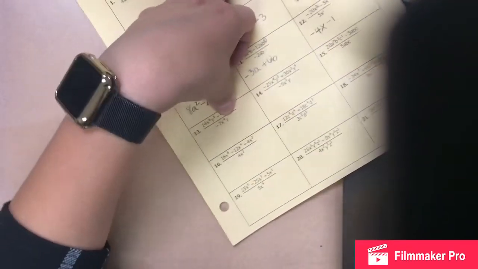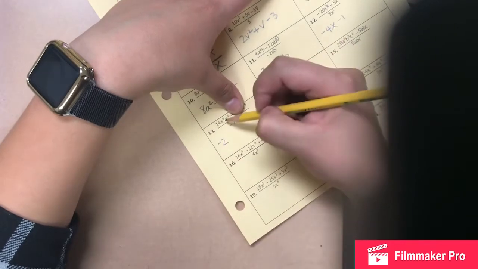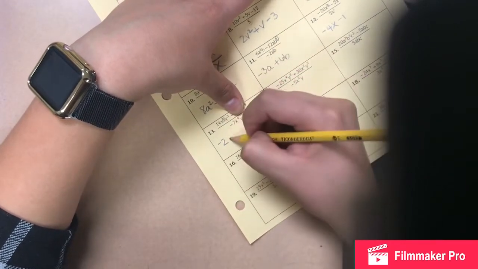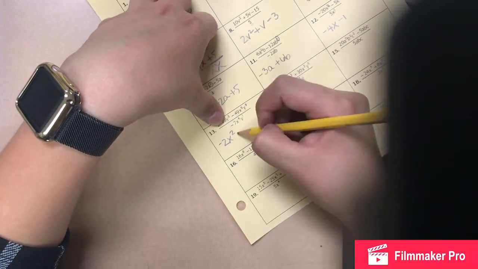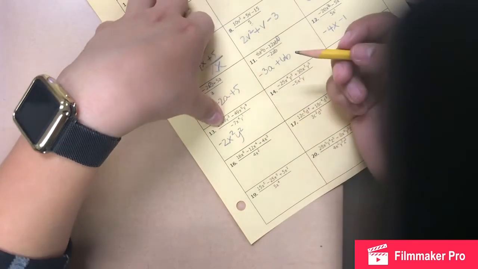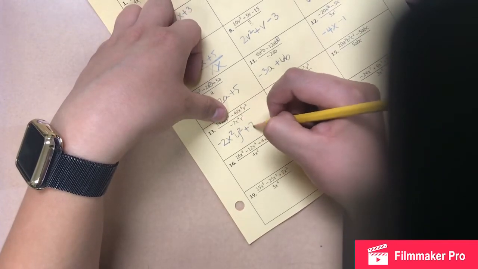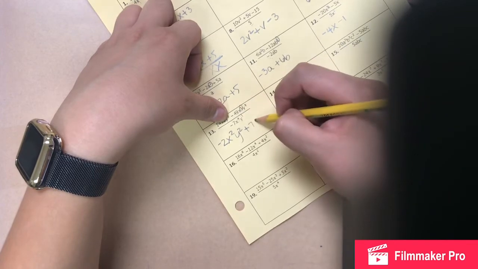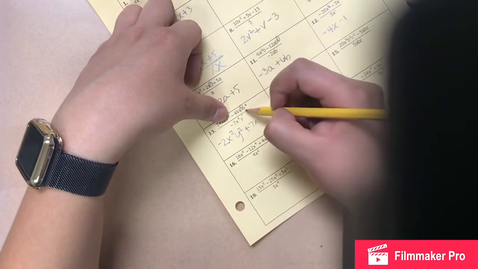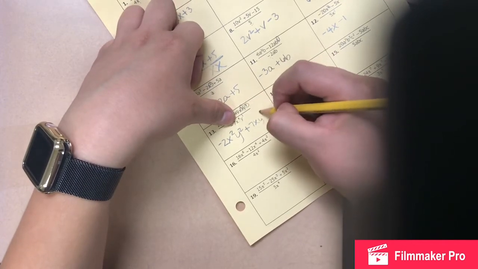Okay, 13. 14 over negative 7 is negative 2. X is 6 minus 4 is 2, so x squared. And y to the 3rd over y to the 1 is y squared because 3 minus 1 is 2. Negative 49 divided by negative 7 is positive 7. X to the 5th over x to the 4th, so 5 minus 4 is 1. Y to the 9th over y to the 1 is y to the 8th.